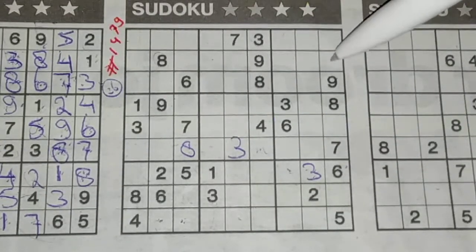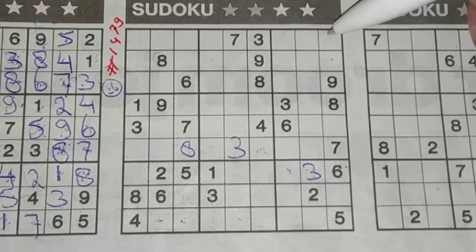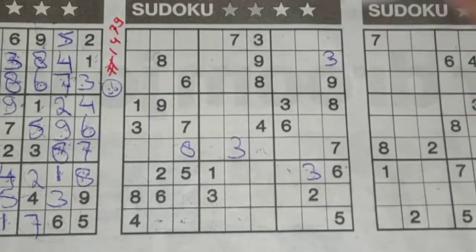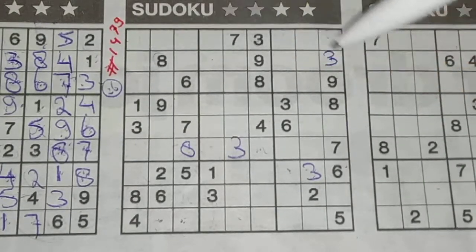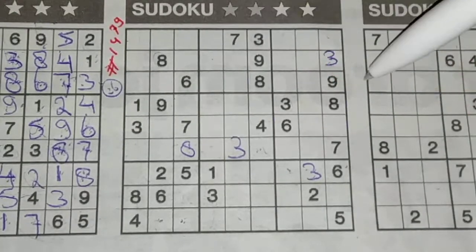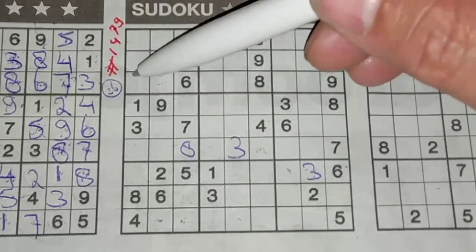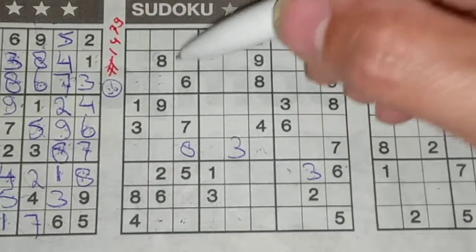3 in this column, 3 in the column next. So in the last column, the only 2 places for the 3 should be here or there. We see here 3, no 3 there. 3 should be there. 3 in this row, 3 in the second row. So the third row, the only 2 places for the 3 should be here or there. We see here 3, no 3 there.